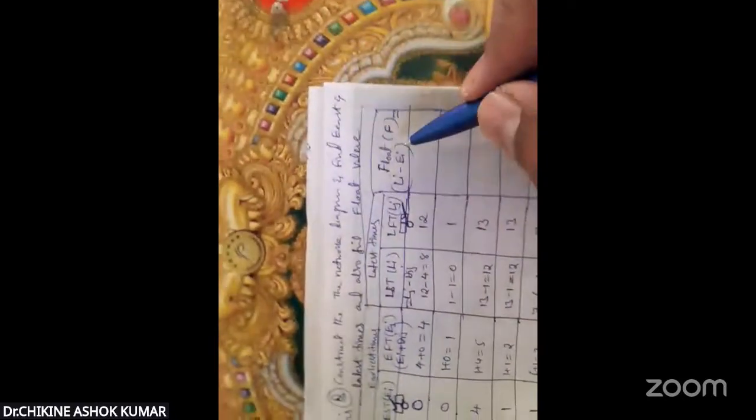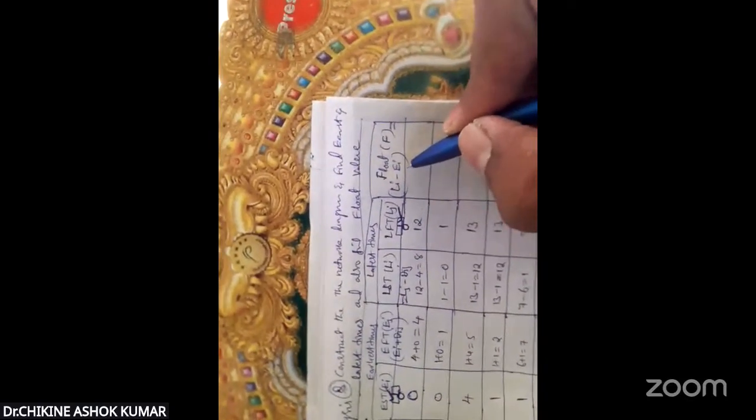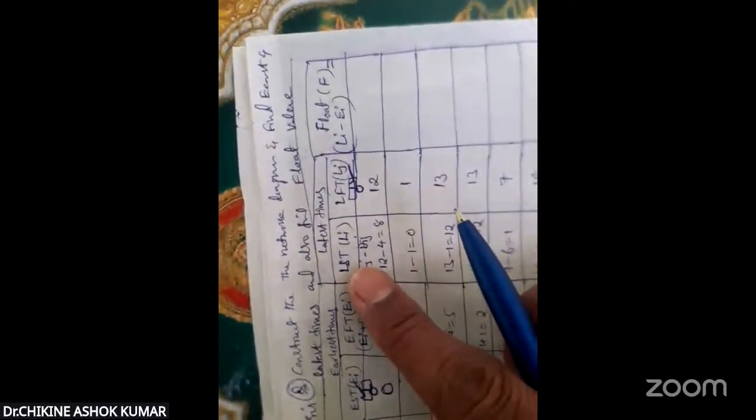Okay. First, coming to the formula for calculating the float. Float is, what is the formula? Li minus Ei. F equal to latest starting time minus earliest starting time. So I have already got the latest starting times, this. And earliest starting time is this. Is it clear? Latest starting times I have here, LST, Li values, this column. And earliest starting time is this. So we have to take this column minus this column. So do the values here.